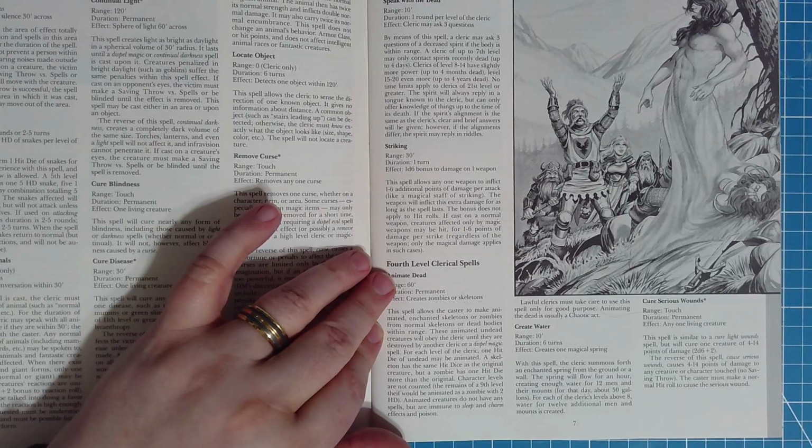This spell allows the caster to create animated enchanted skeletons or zombies from normal skeletons or dead bodies within range. These animated undead creatures will obey the cleric until they are destroyed by another cleric or a dispel magic spell. For each level of the cleric, 1 hit die of undead may be animated. A skeleton has the same hit dice as the original creature, but a zombie has 1 hit die more than the original.